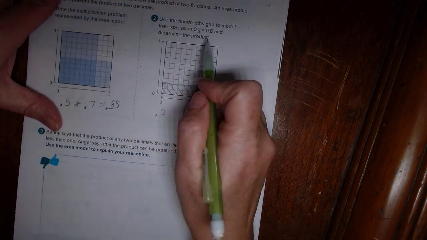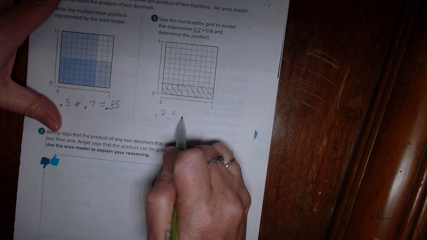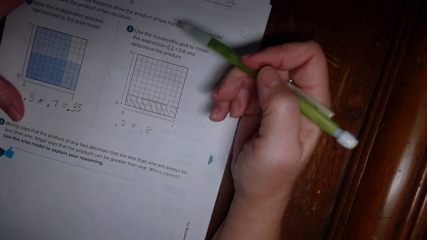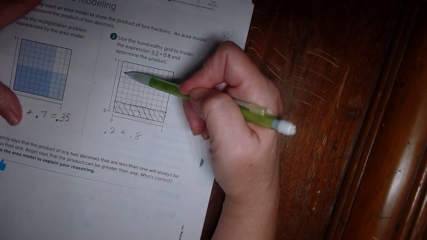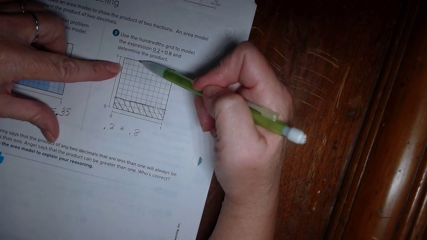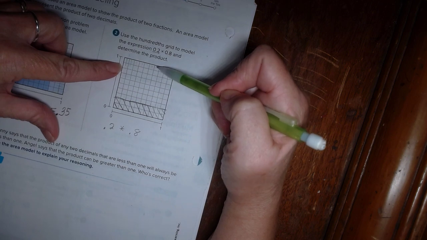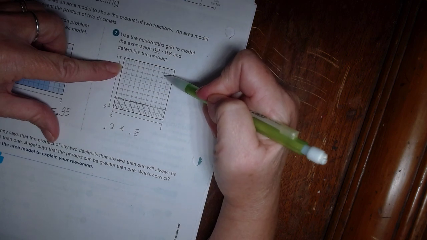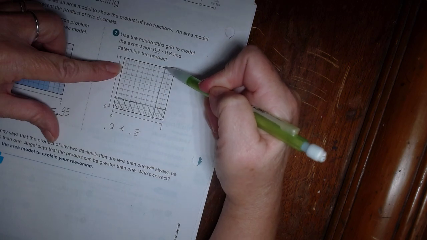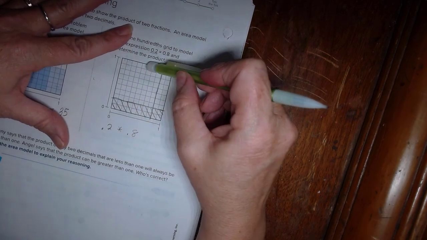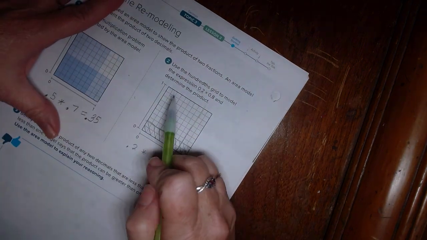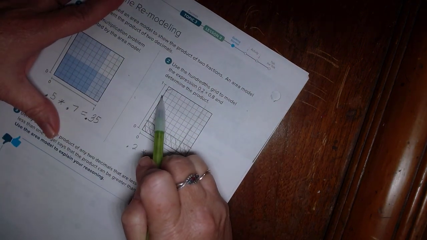And then it says times 8 tenths. So my 8 tenths is going to be my vertical columns. So 1, 2, 3, 4, 5, 6, 7, 8. So I'm going to shade these in. This time I'm going to draw my diagonals in the opposite direction. So I'm going to go this way.